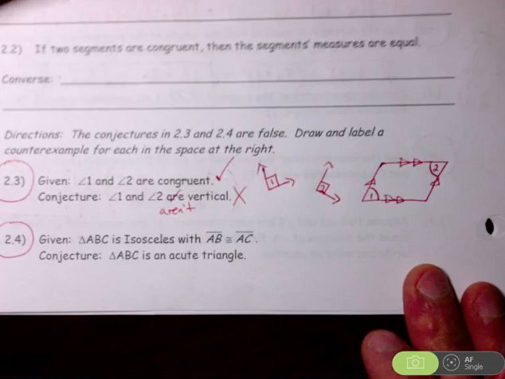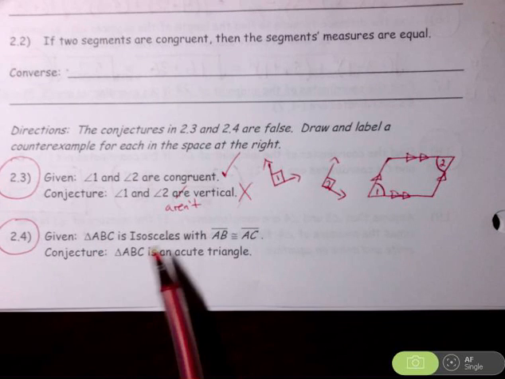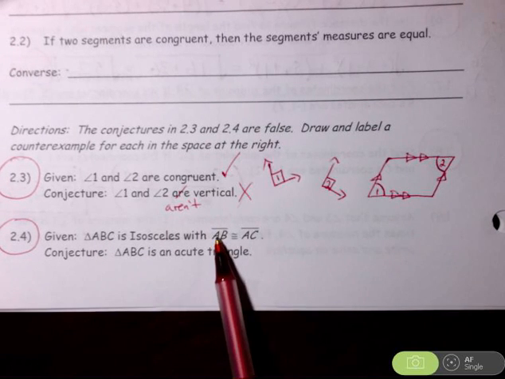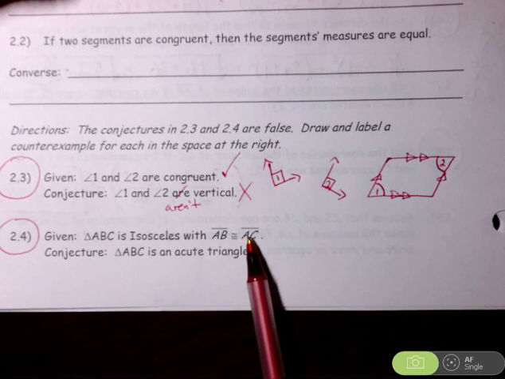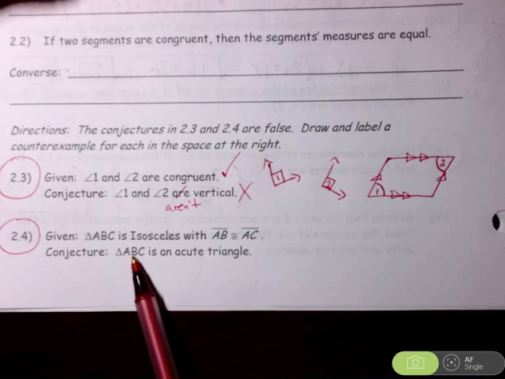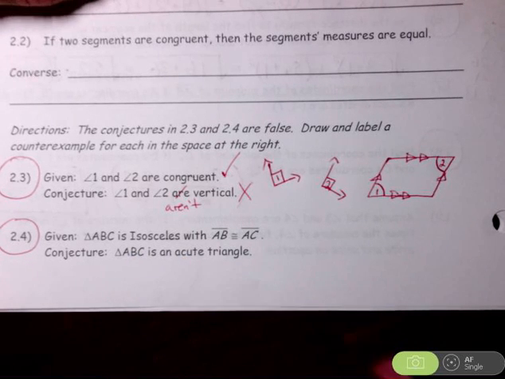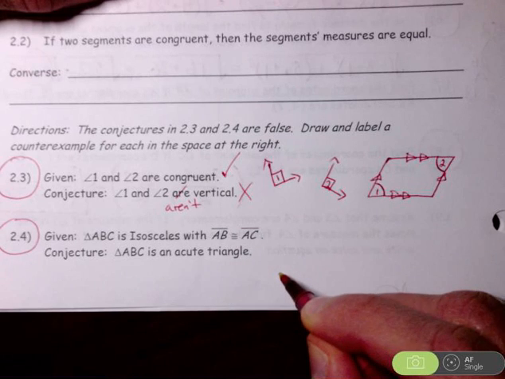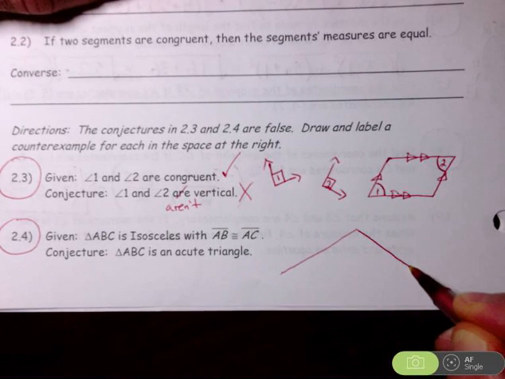So the next one, question 2-4. I want triangle ABC to be isosceles, and I want AB and AC to be the congruent sides. So I want those to be the congruent legs. The conjecture is that the triangle has to be an acute triangle. That's not true at all. I can make an obtuse triangle. So I can put an obtuse angle in.